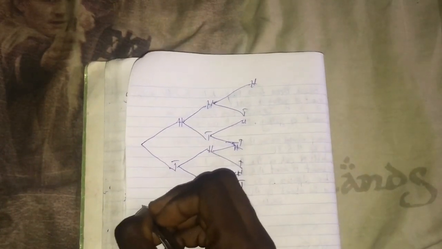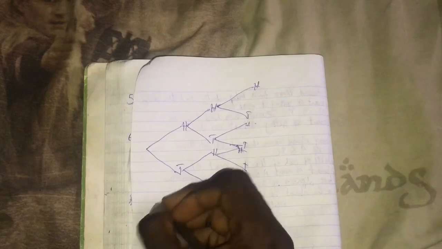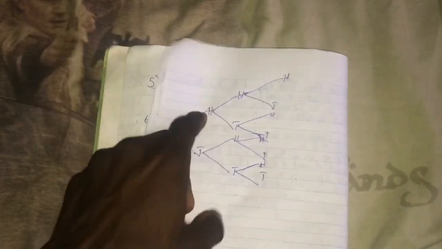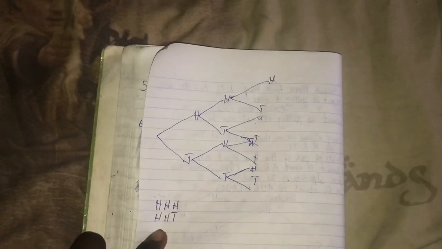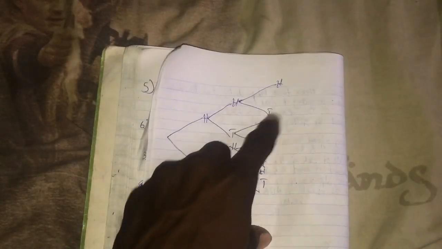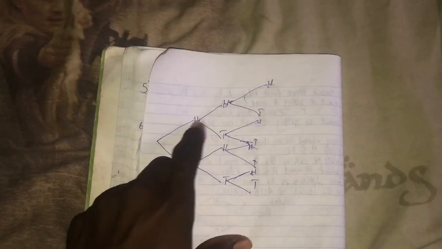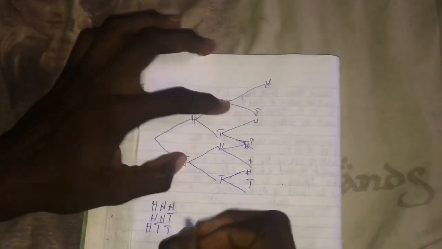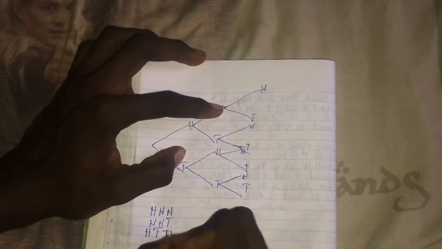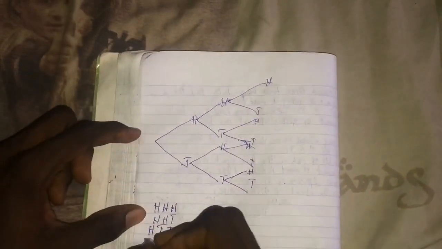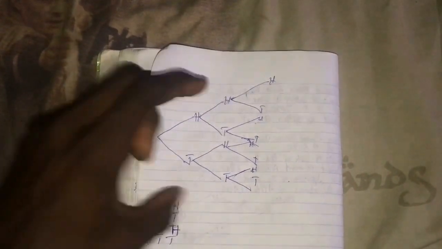So let us list the possible outcomes. We have head, head, head. Write it down. Head, head, head. We have head, head, tail. That's the first outcome, the second outcome. The third outcome is head, tail, head, then head, tail, tail. So we are done with this first part. Then we are left with the second part, which is what? Tail, head, head, sorry. Head, tail, tail, tail. We are done with this part.